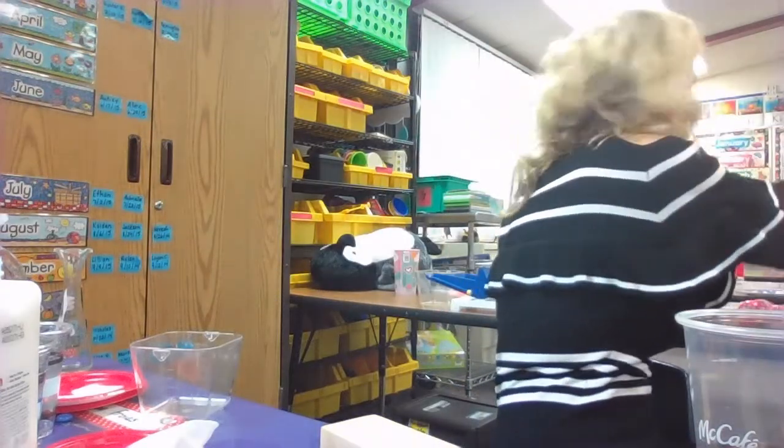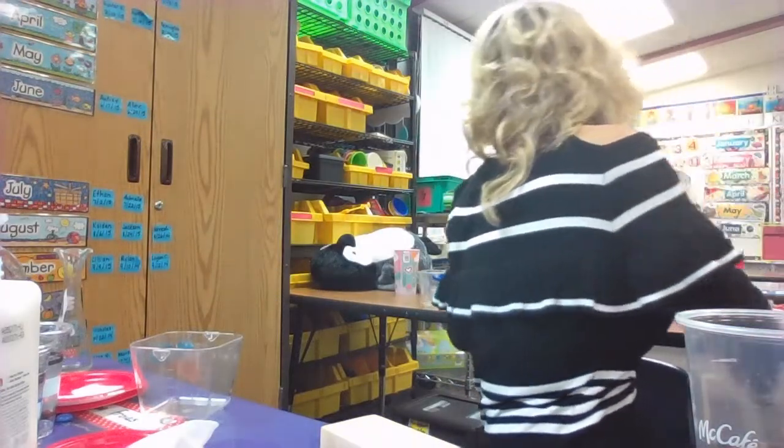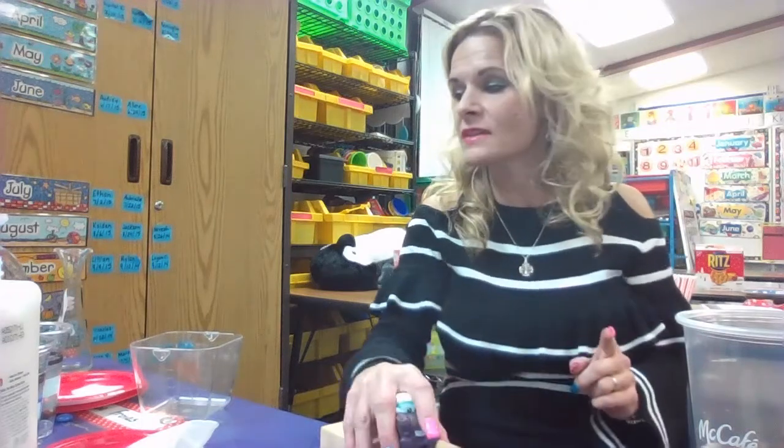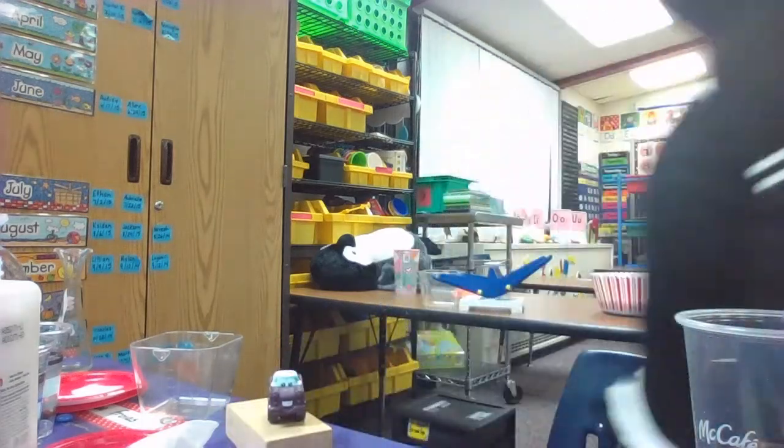And I might have to take a little field trip across the room because I think I left my other materials on the other desk. All right, you start thinking about whether you think a gas can take up space or not. Because remember, in order for it to be matter, it has to take up space. So you start thinking about that, and I'll be right back.